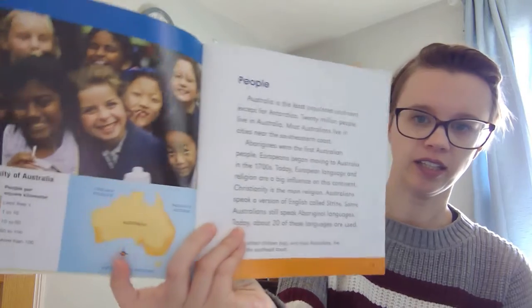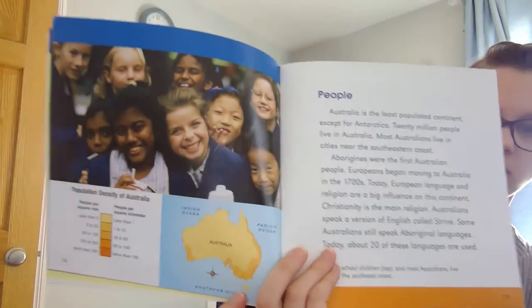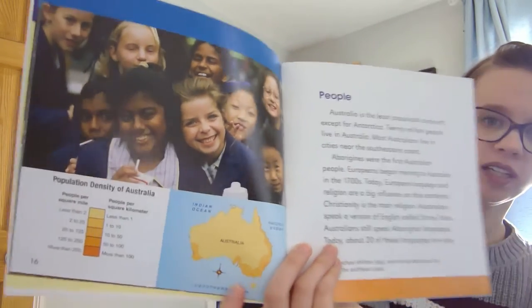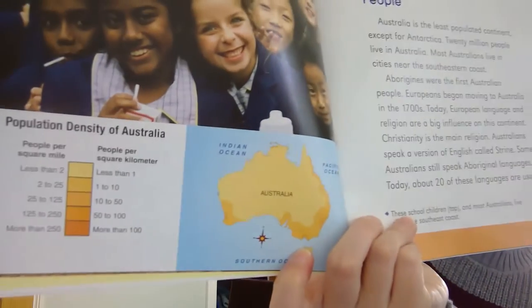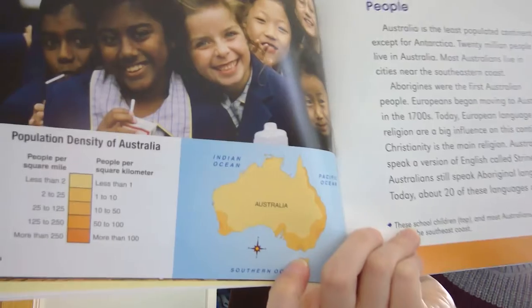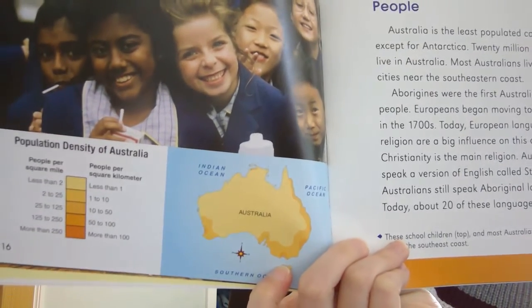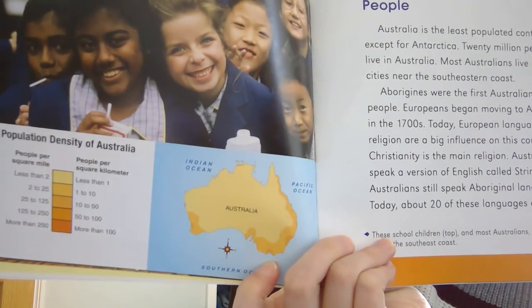to a section on the people of Australia. You're heading there. You've got a picture of the people, a map of Australia, and then there is a population density map that goes with that. We looked at something kind of like that in social studies once, where it shows where more people live versus less people.